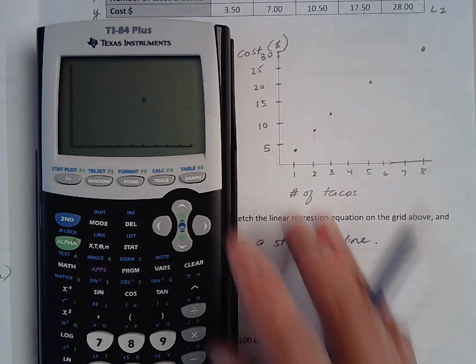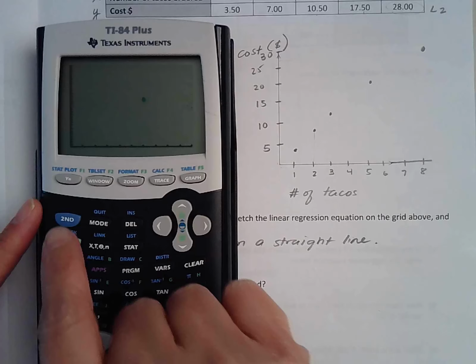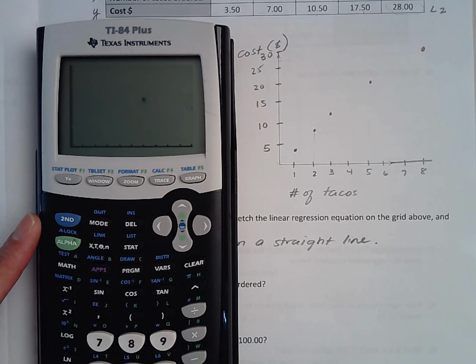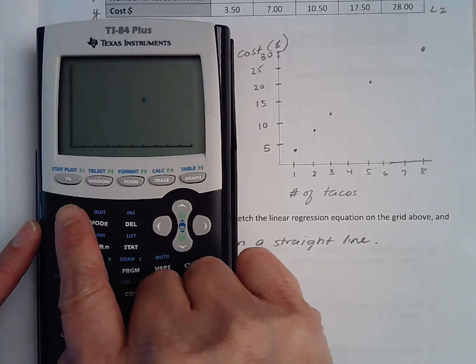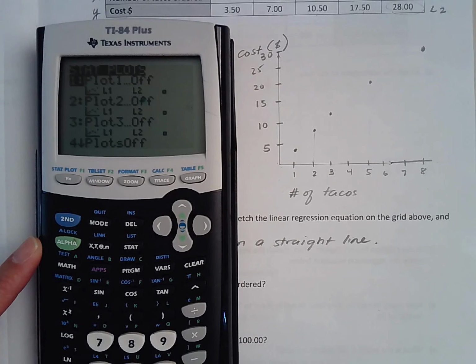Okay, so I press graph and my graph is not there. What do you think happened? What else do we need to do? We have to turn the stat plot on. That's the next step: we enter the data, we change the window, and then we turn on the stat plot. How do we do that? Second function, y equals. Press 1.